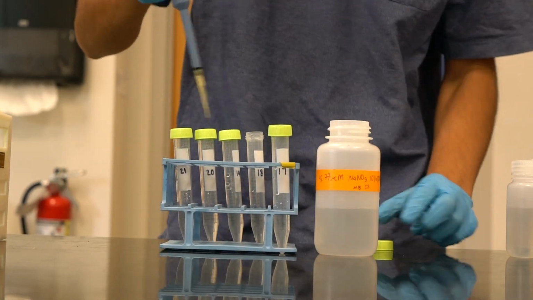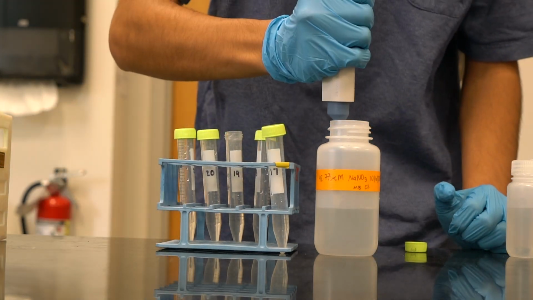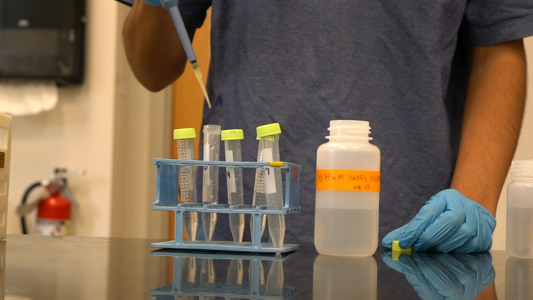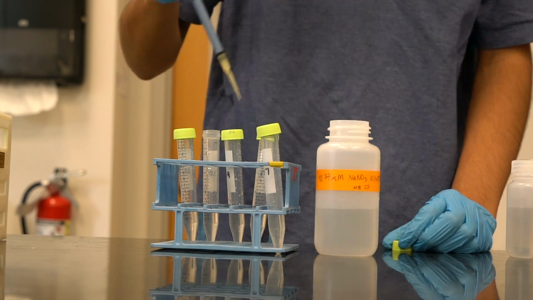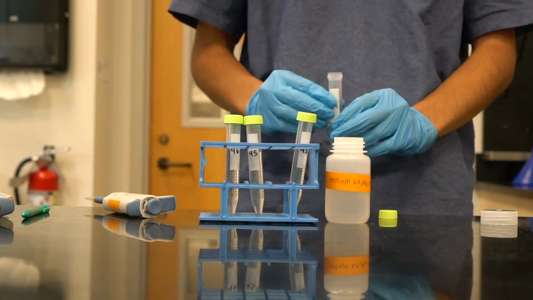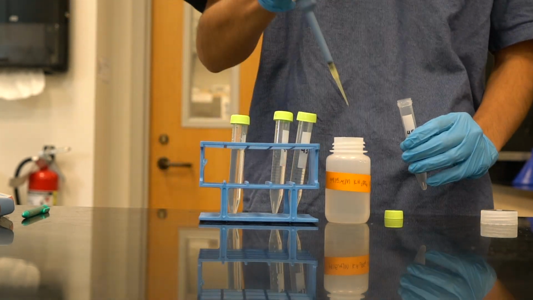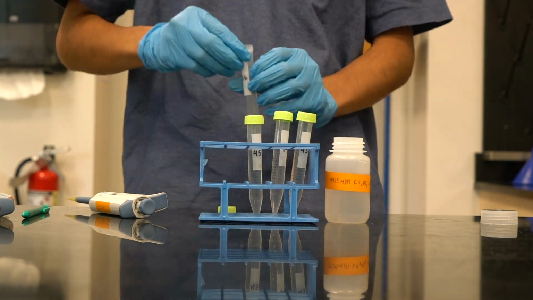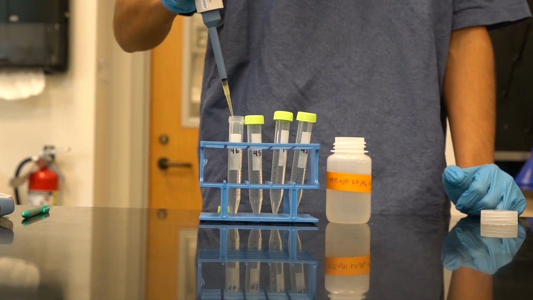I'm putting something we call standards into our vials with the pond water matrix. Standards are a known amount of nitrate or phosphate. I put increasing increments of each standard into the vials so we can compare these known results to our unknown samples.